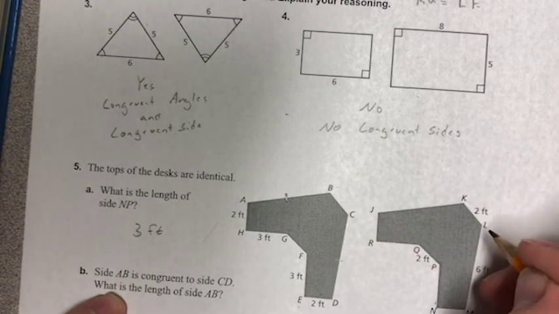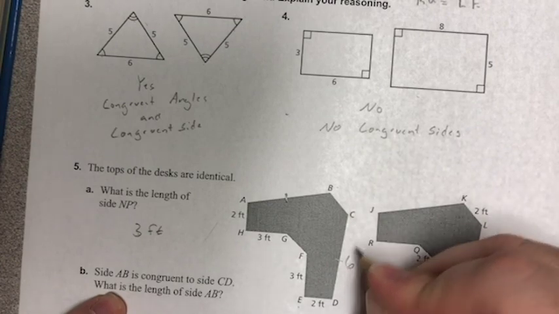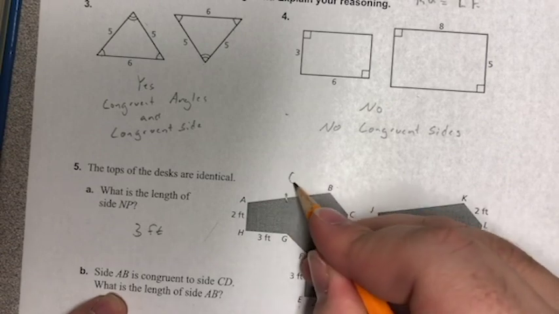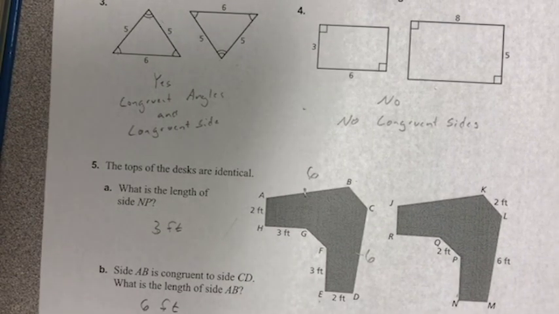So if these two we know are congruent, and we know that these two are congruent, that means that side AB is also 6 feet. And that's it for this video. It's pretty straightforward. I will tell you this, because I think this is so simple, I believe students struggle with the concept of congruence and basically things being equal.